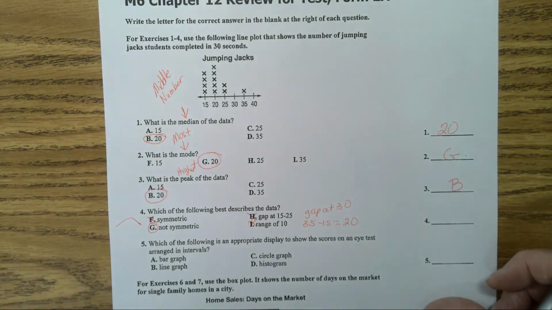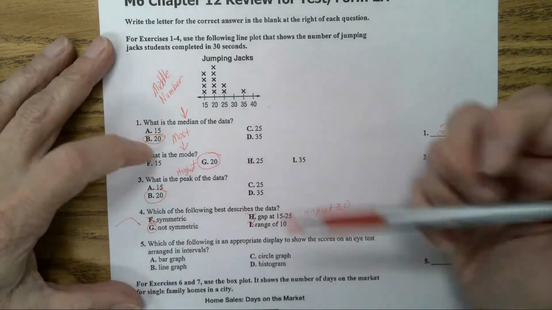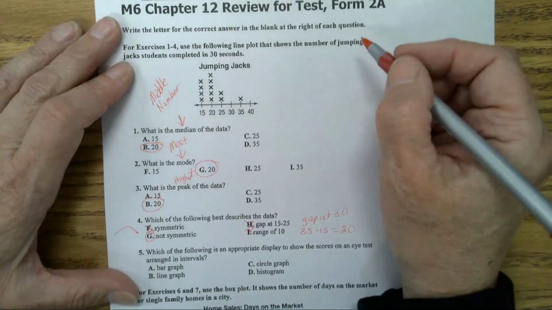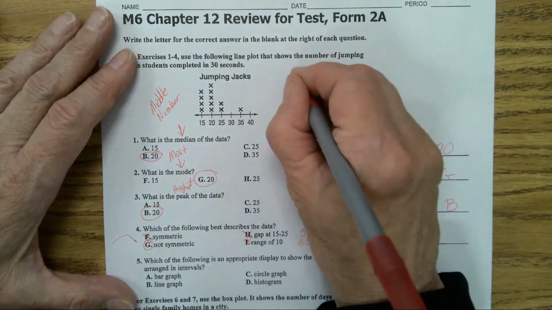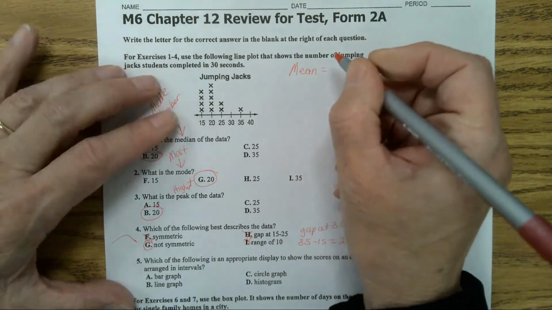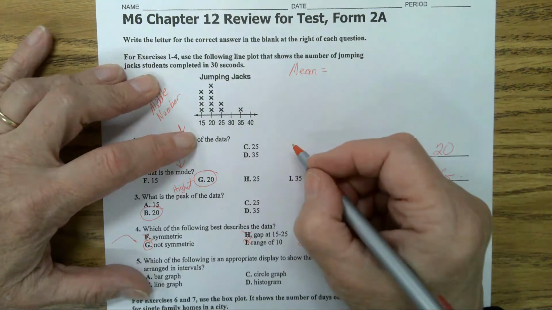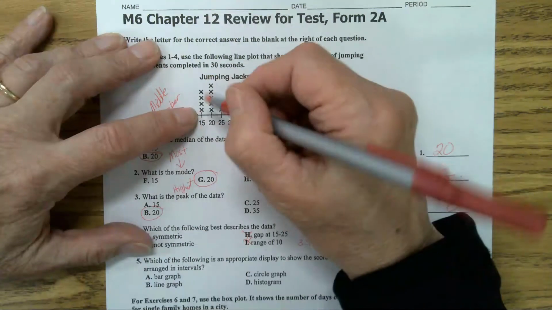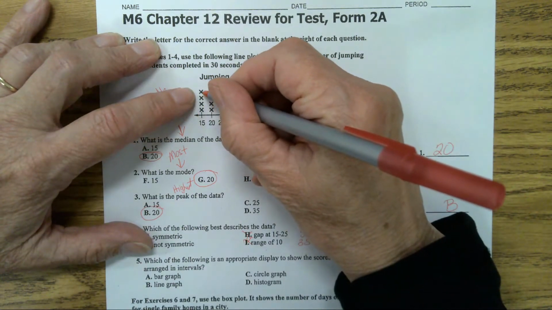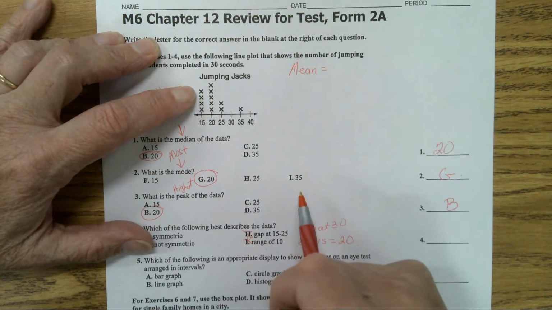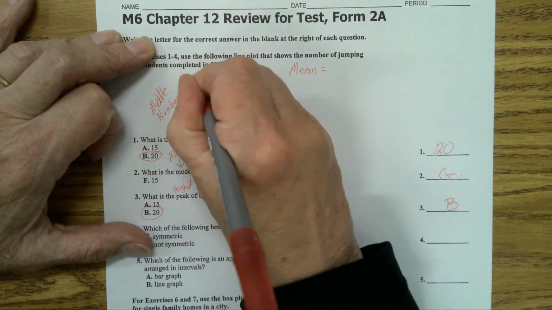There is one other thing that we have. They didn't find the mean, did they? Let's just write down what you would have to do to find the mean. Let's do this up here. The mean of this data. You have to add these all together and divide by however many x's, right? So we have 4 15s. 4 x's. What are 4 15s? 60. I'm going to put a 60.